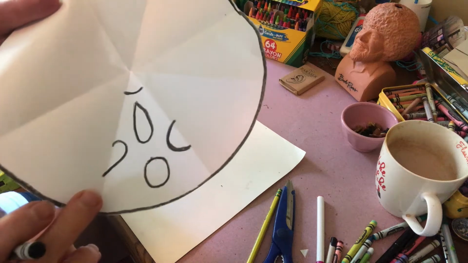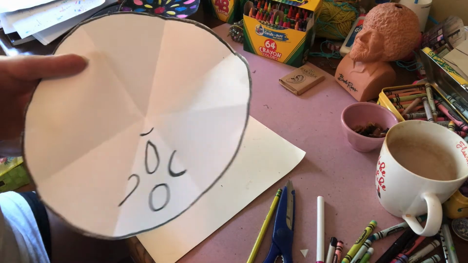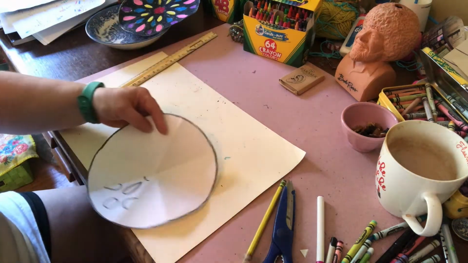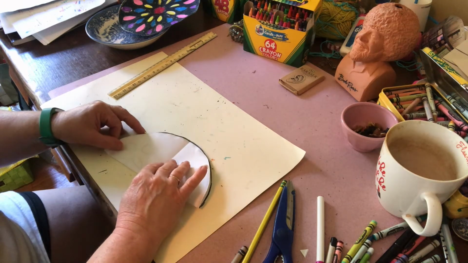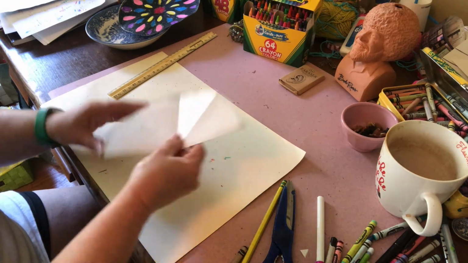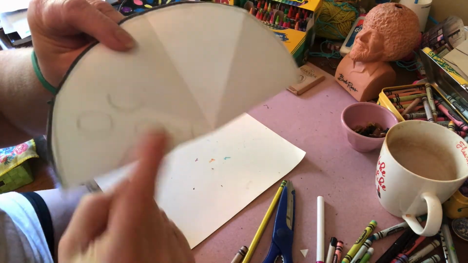Now at first you're thinking, well, that doesn't look like much. How are we gonna get the design all the way over? Well, this is where the fun comes in, okay? I pressed really hard. Now, I'm going to just fold this back in half. Now you can see through the paper, the crayon on the other side.